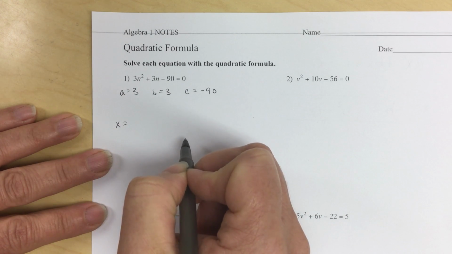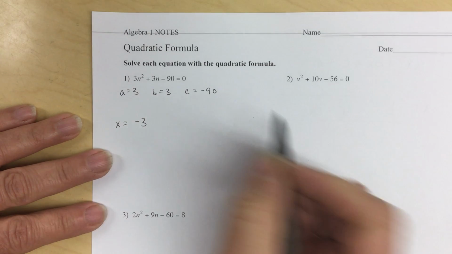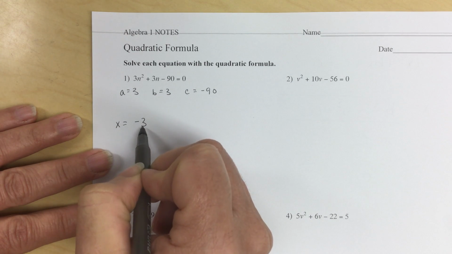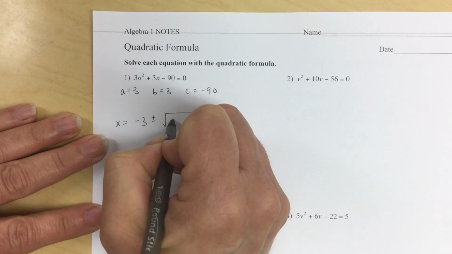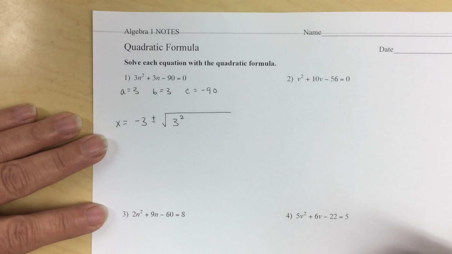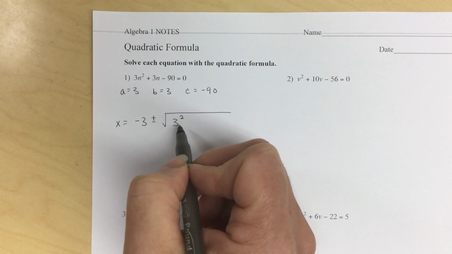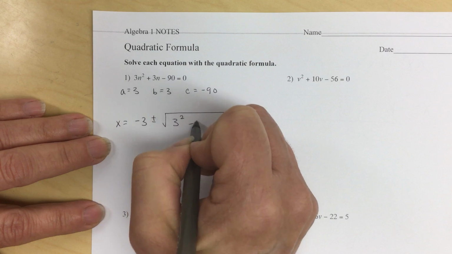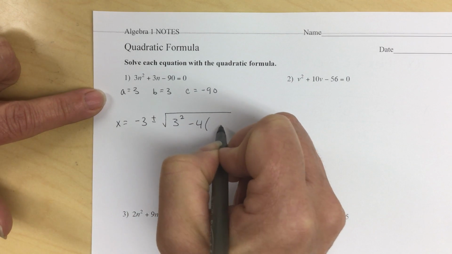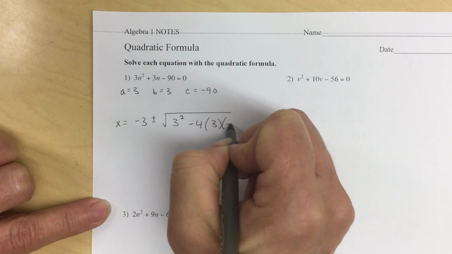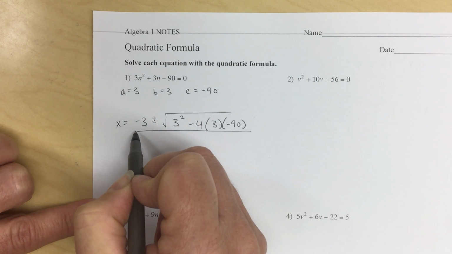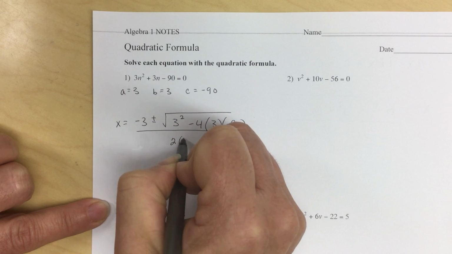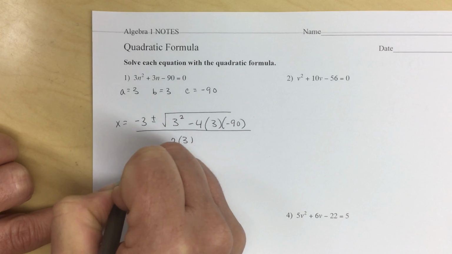So x is equal to negative b, so the opposite of b is negative 3. b is 3, so you change the sign, negative 3. Plus or minus the square root of b squared. I would normally just write 9, but for the purposes of this, I'm going to write 3 squared to show you where it comes from. But I usually just square that in my head and put that number there. So b squared minus 4 times a, which is 3, times c, which is negative 90, all divided by, it doesn't just start here, you have to go back to the negative 3, all over 2 times a, which is 3.